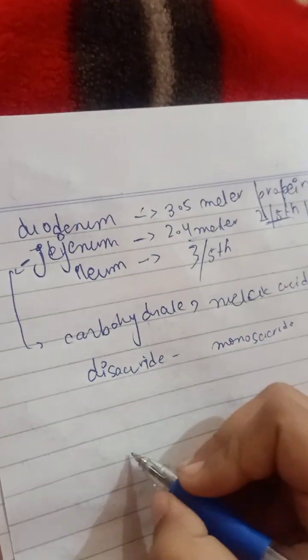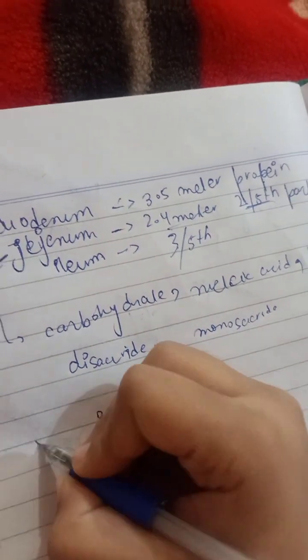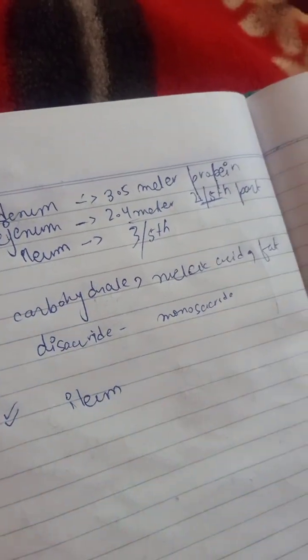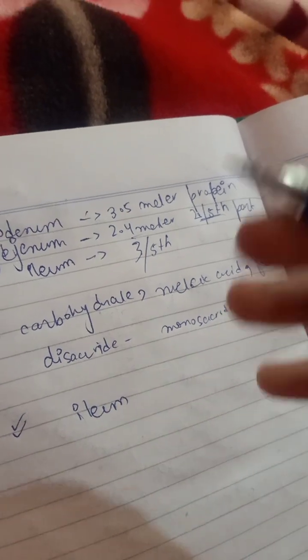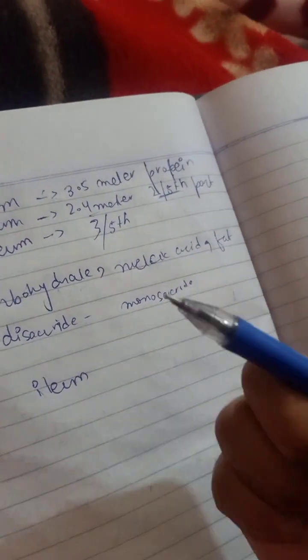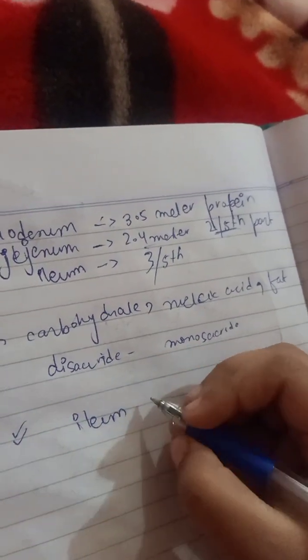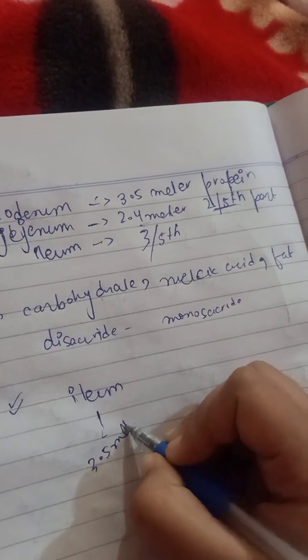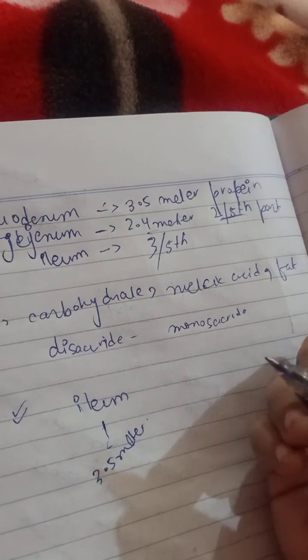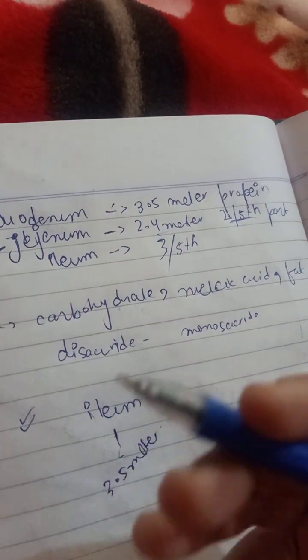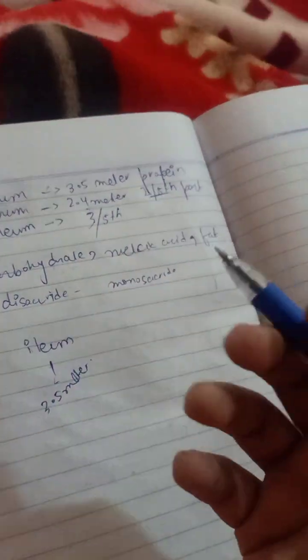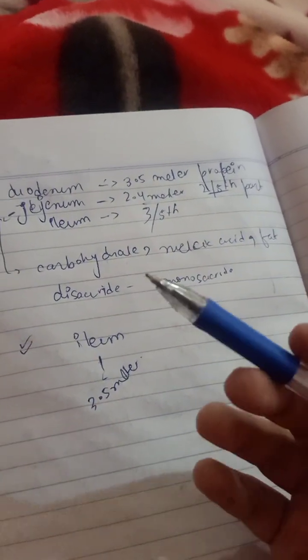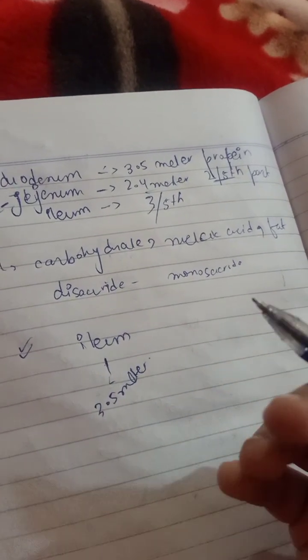If we talk about the ileum, it is for absorption, where the absorption of molecules like monosaccharides occurs. The ileum is about 3.5 meters, and absorption occurs here because of the more numerous villi in the ileum.